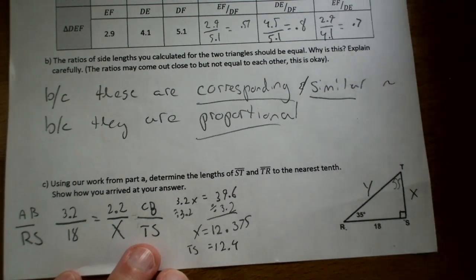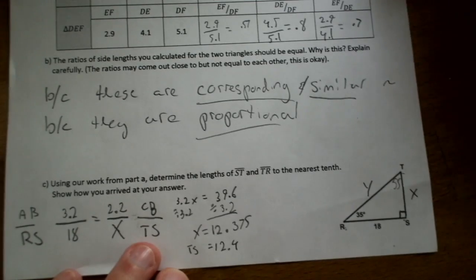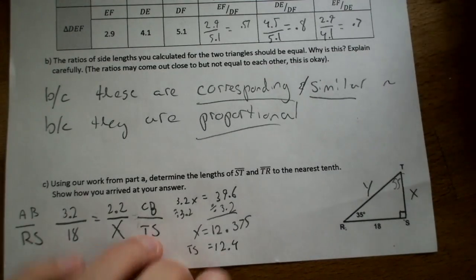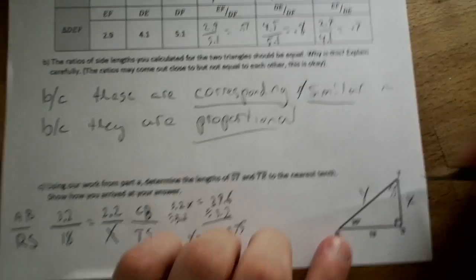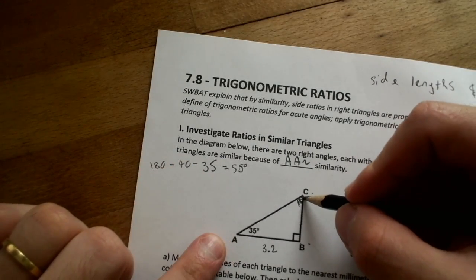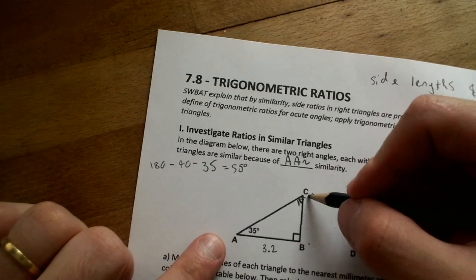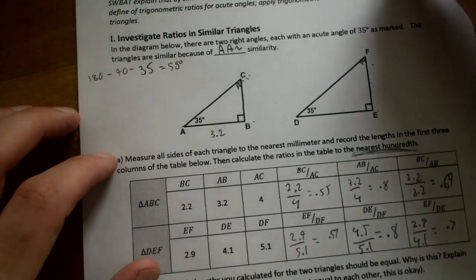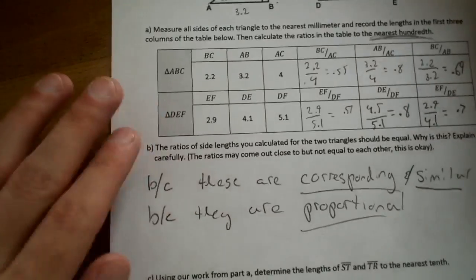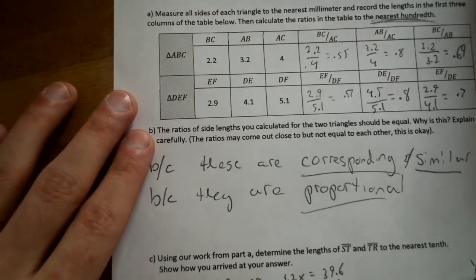If we want to solve for side RT, we're just going to set up another proportional statement. What I'd like for you to do right now is solve for side RT. To solve for RT, we're going to have to figure out in our top triangle which side is going to correspond. In this particular one, we're going to say that side AC is going to correspond with RT. So the first thing we're going to do is set up our statement.